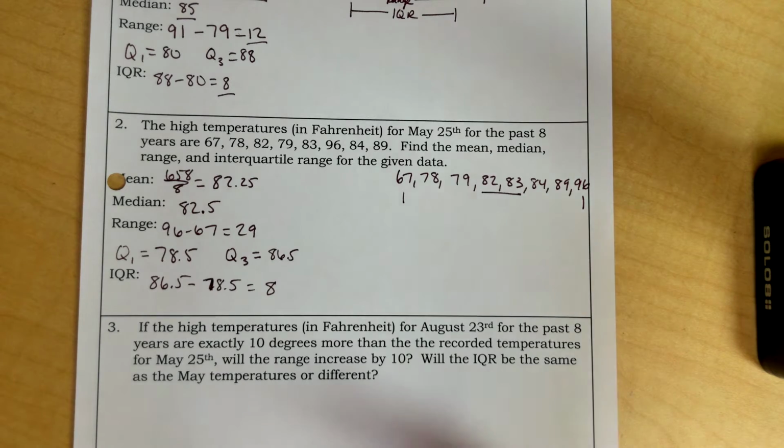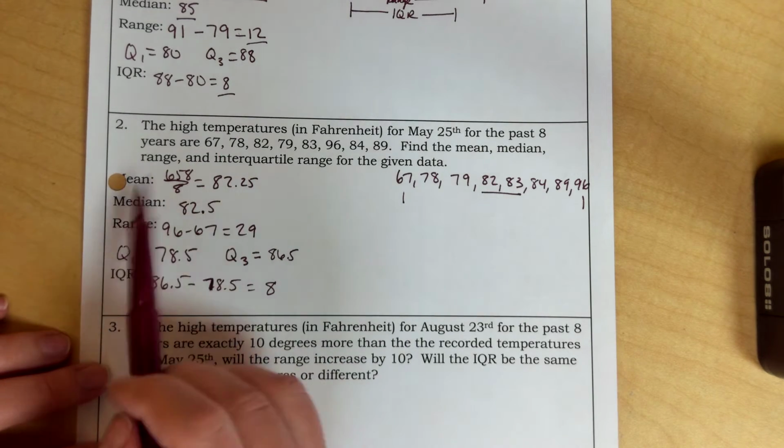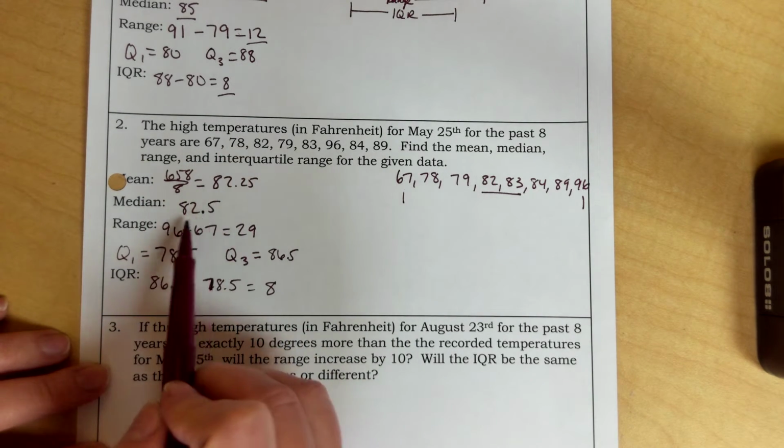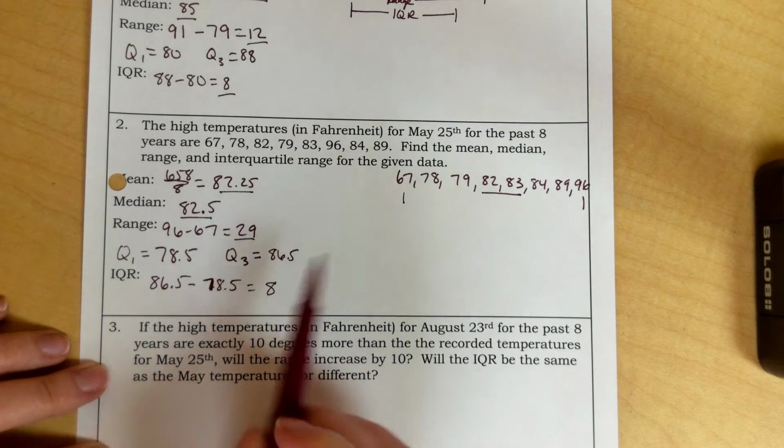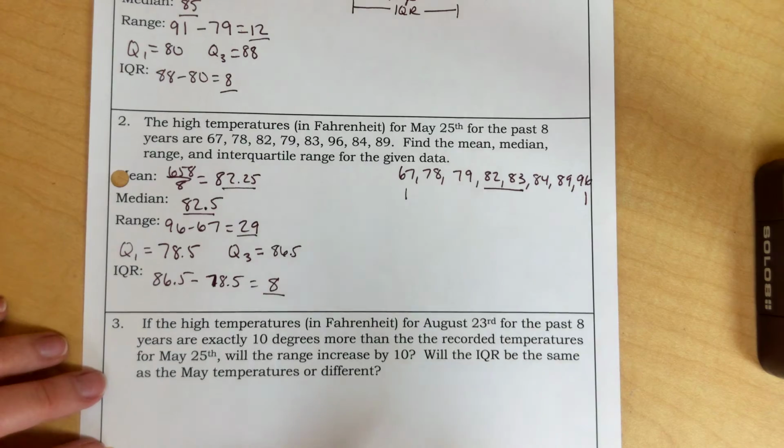So it looks like you might have some numbers out on the outskirts of those middle that might be pretty high or pretty low. But your average is 82.25. Our median is 82.5, very close together. 29 is our range, and 8 is our interquartile range.